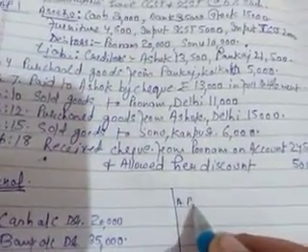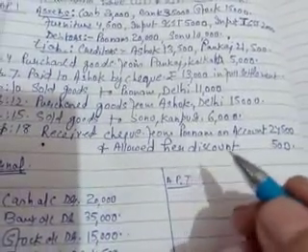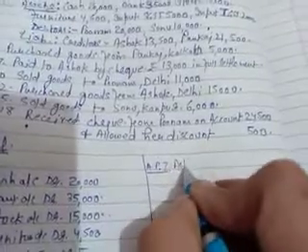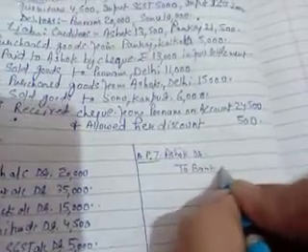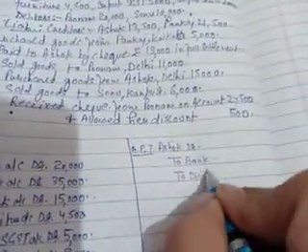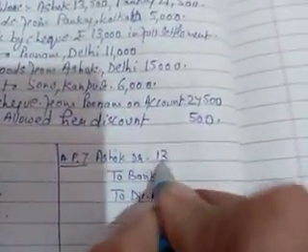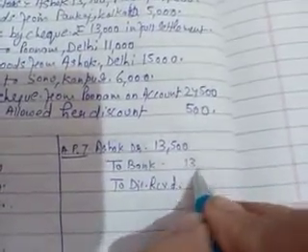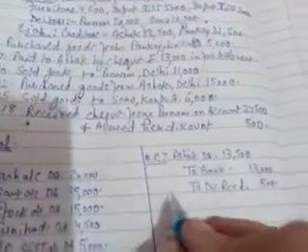April 7. Transaction is paid to Ashok by check 13,000 in full settlement. So Ashok debit to bank to discount received. Let's see what amount was due from Ashok. The amount due was 13,500. So we have paid him 13,000 in full settlement. 13,500: here 13,000 and 500. Clear?